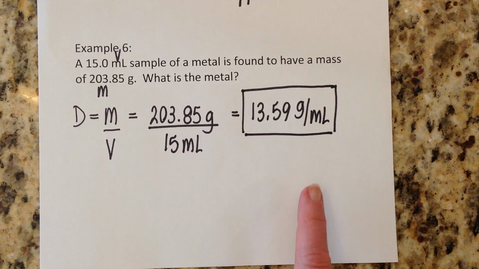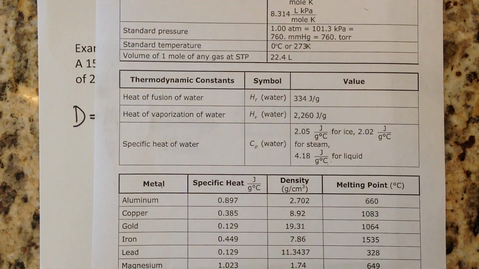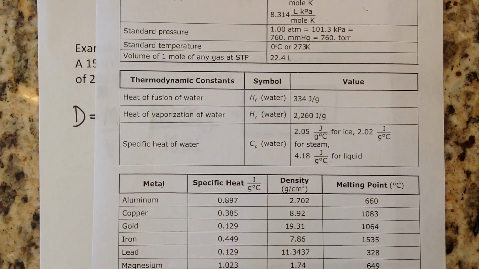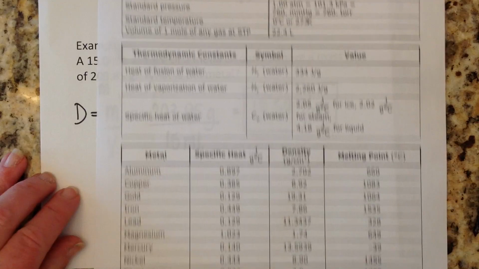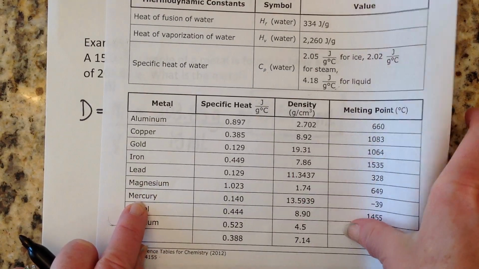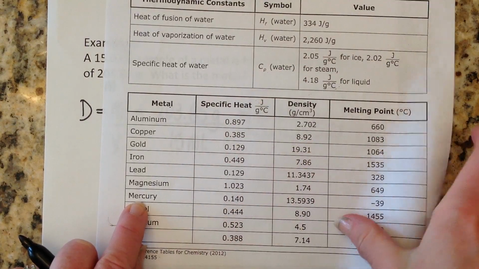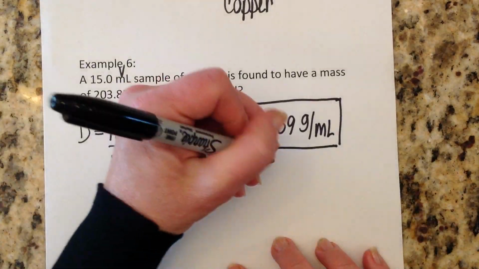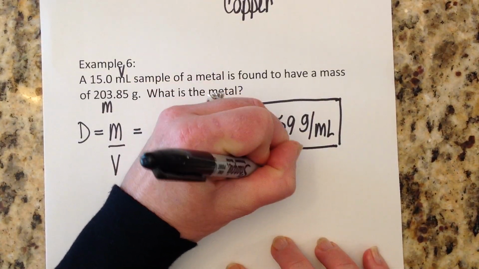Now, everything looks good. They want to know what the metal is. The density is 13.59, so let's see what has a density of 13.59, and it looks like that's going to be mercury, making sure you're looking at the right column if there's more than one concept on your table. So this is mercury.